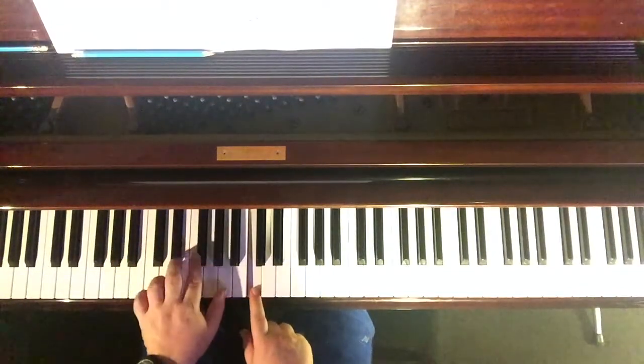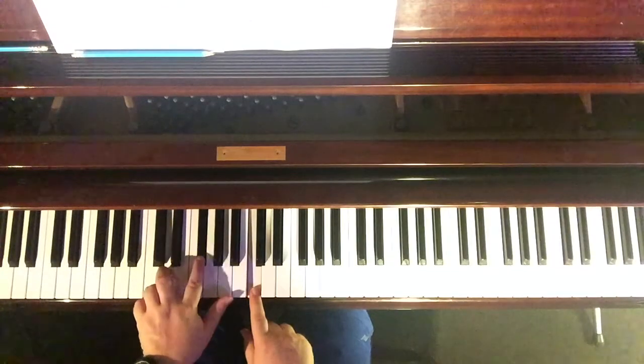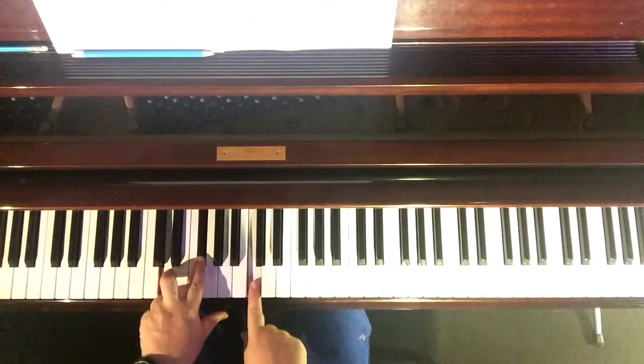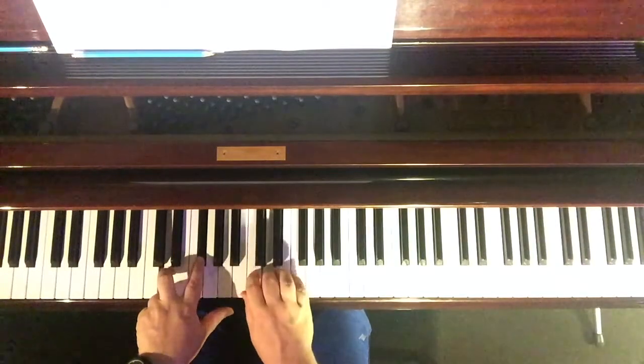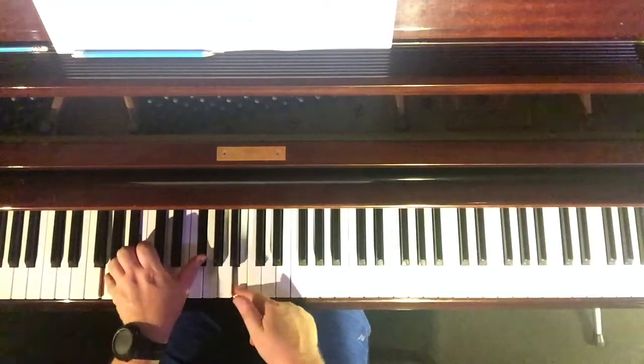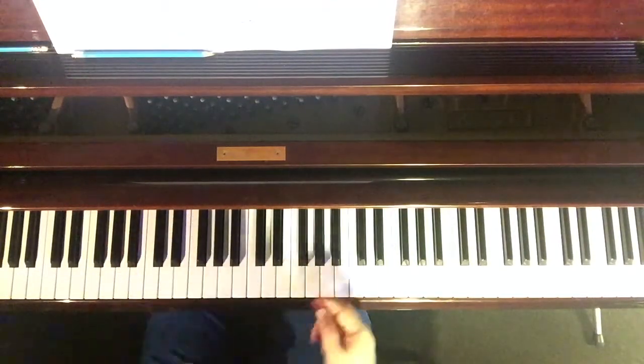D7. This time I'm going to just play a 1 and a 3. Right, so that kind of makes up the chord. See how that's making up the chord? Back to the 1, 7. And then I've got 1, 7, 3, which is pretty much all the chord I need, right? So here it is again.